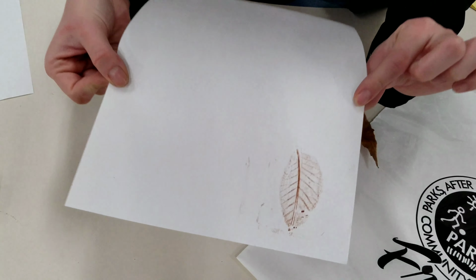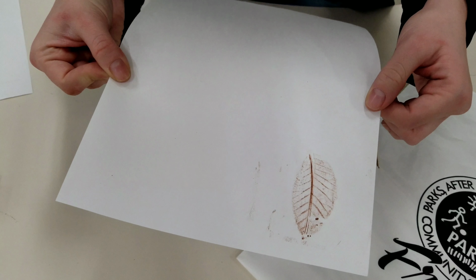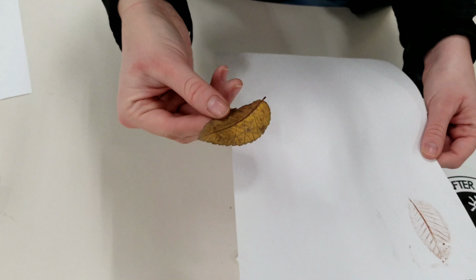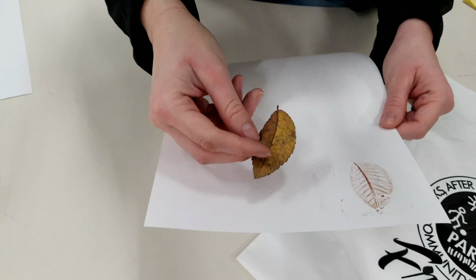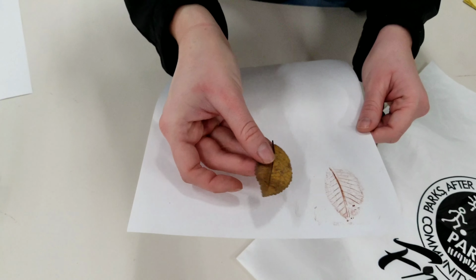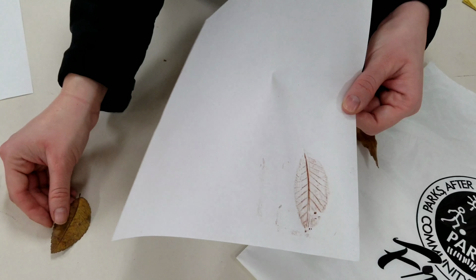So it's a really cool way to see and save the leaves, because these will eventually get too dry and you know they'll flake apart and break. So you want to also get leaves that are not too dry.